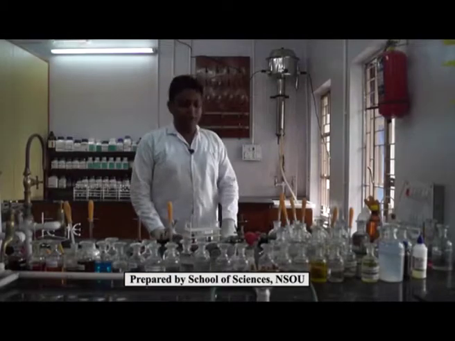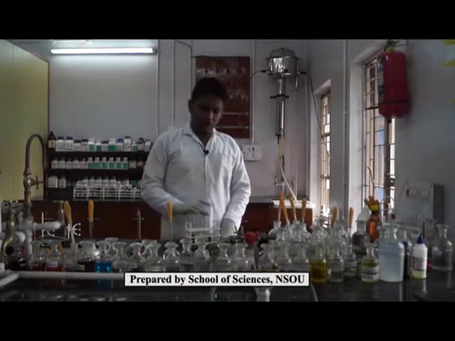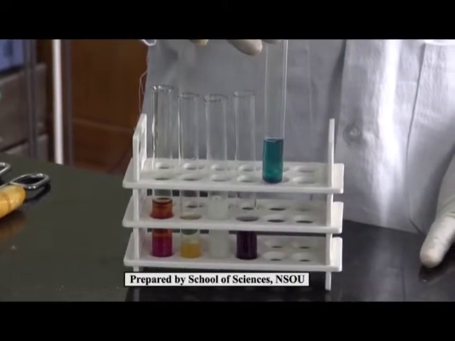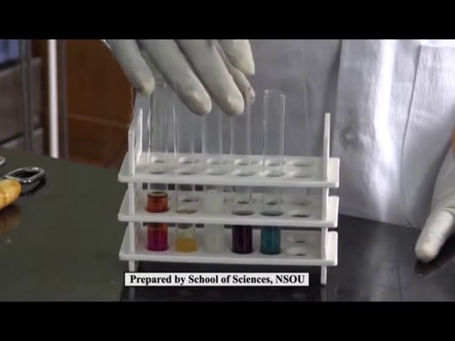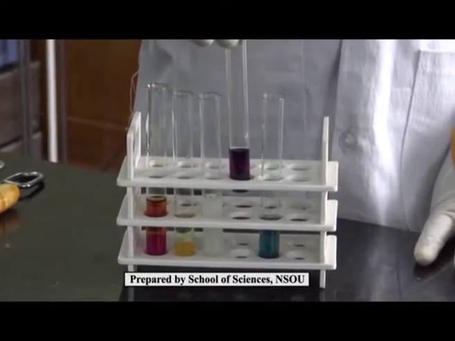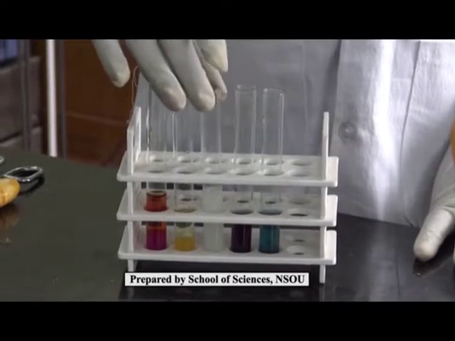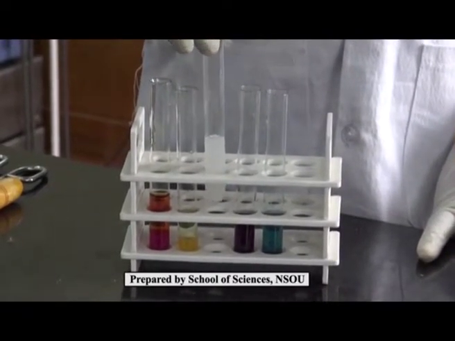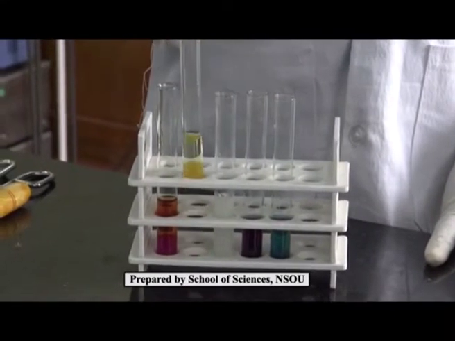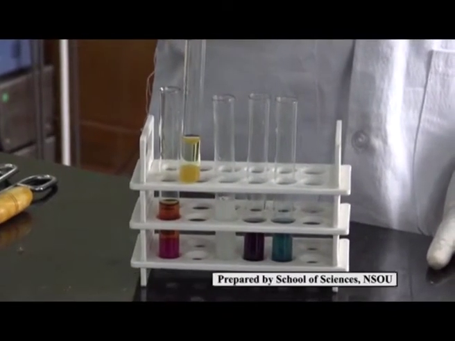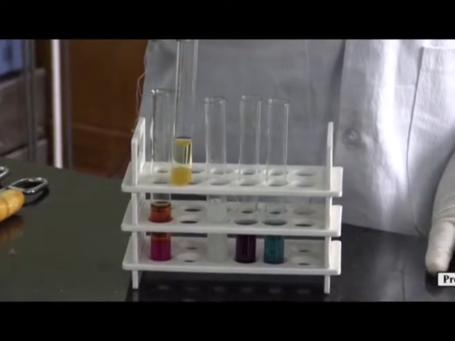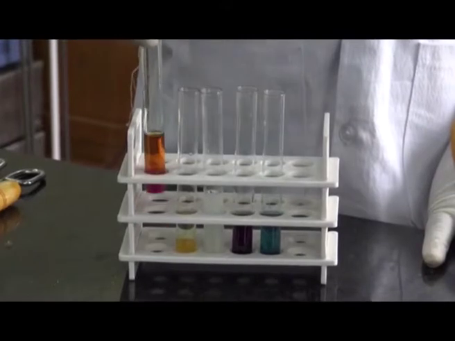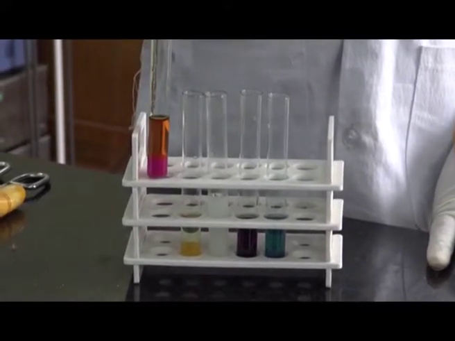So for the Lassaigne test, we summarize the reactions. If we have nitrogen, then we get Prussian blue coloration at the end of the reaction. If we have sulfur, we get violet coloration. If we have chlorine, then we get a white precipitate in acidic medium. In the presence of bromine, we get brown or yellowish brown coloration in the organic layer, and in case of iodine, we get violet coloration in the organic layer.